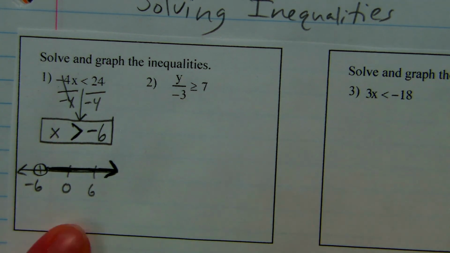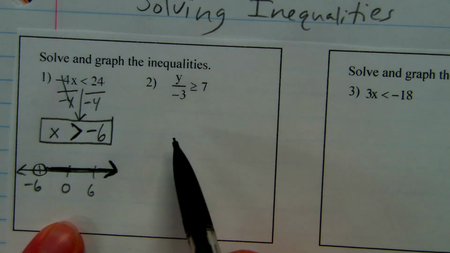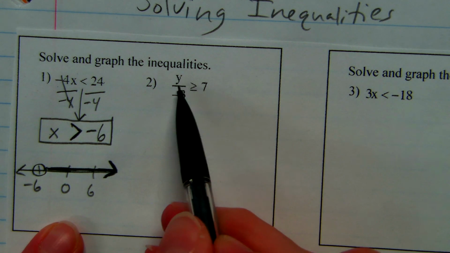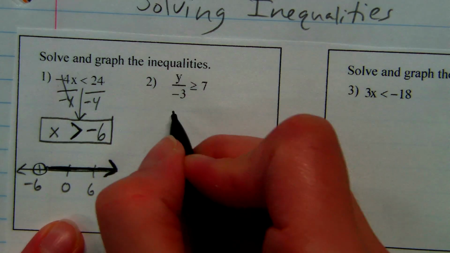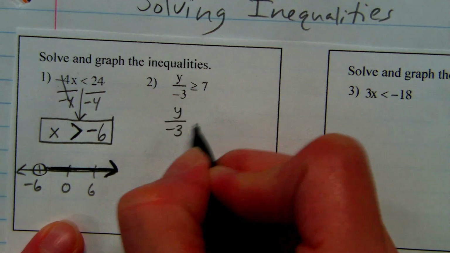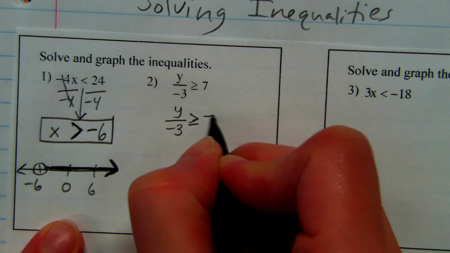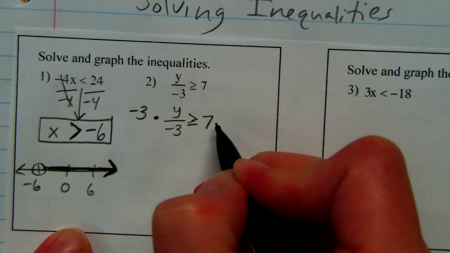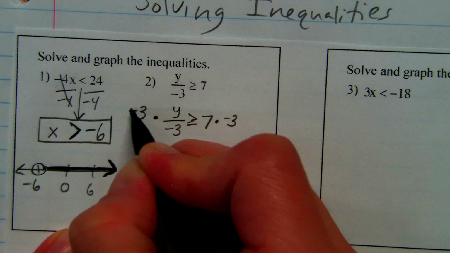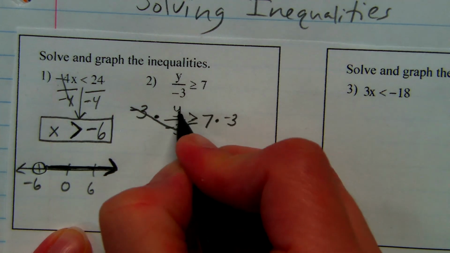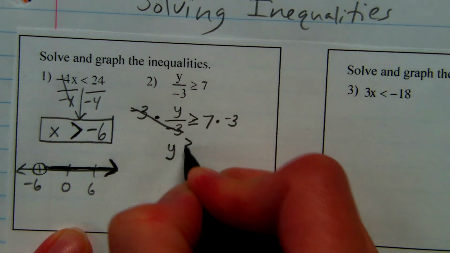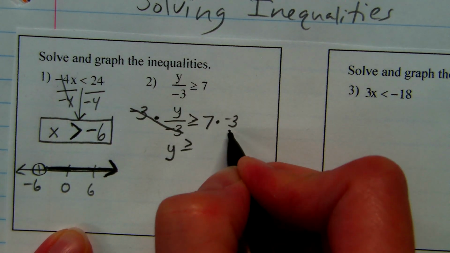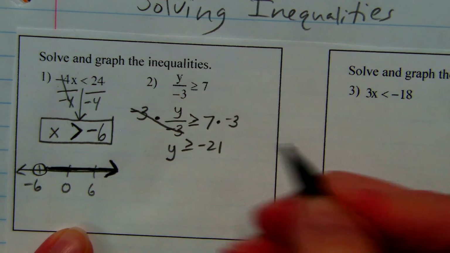All right, on number 2, we have y divided by negative 3. To solve that, I'm going to rewrite it so I have this neatly in my notes. We would multiply both sides by negative 3. That cancels out the negative and makes this side positive, but this side changes to negative 21.